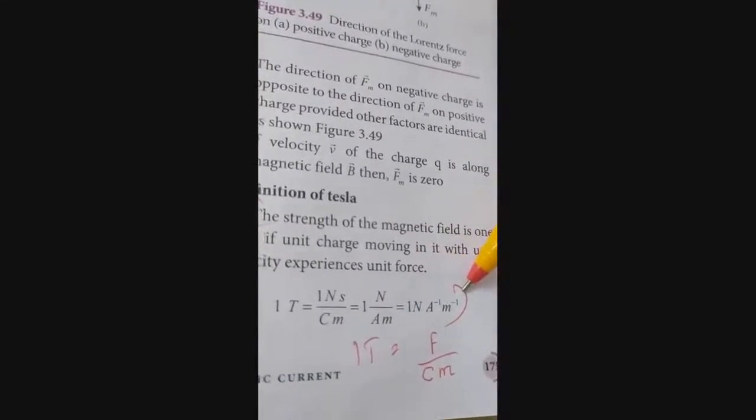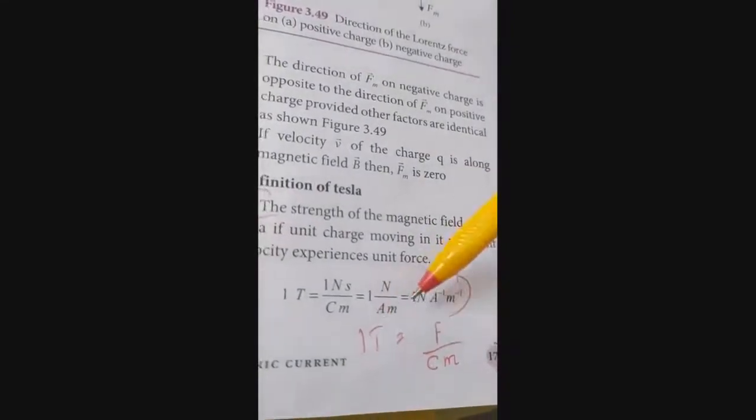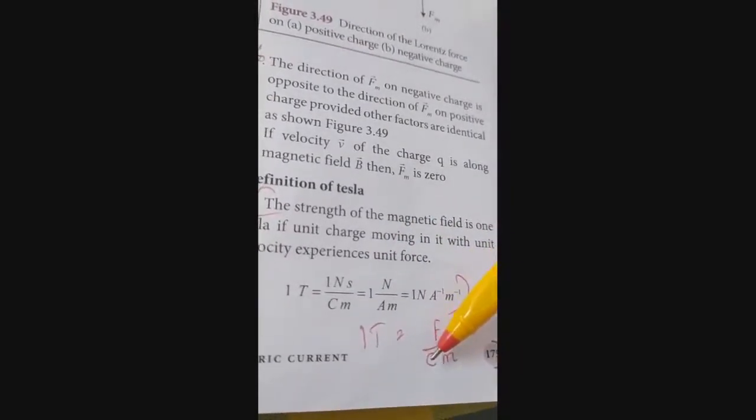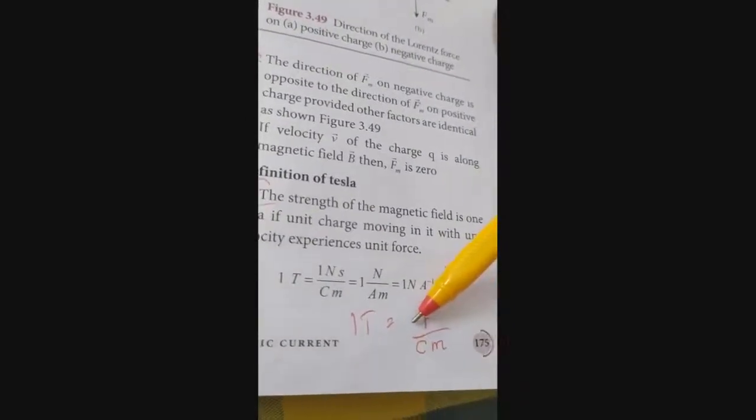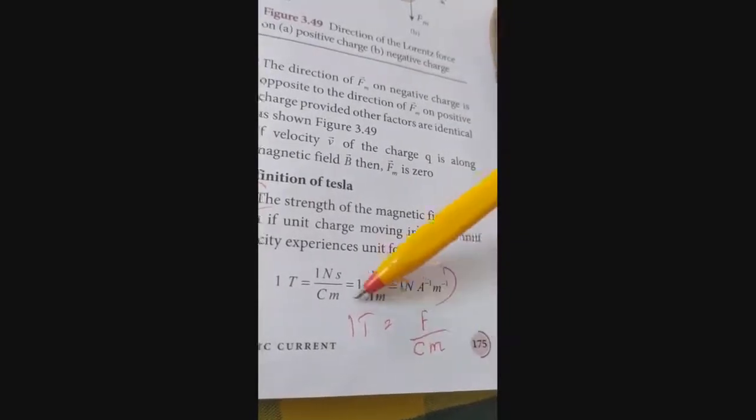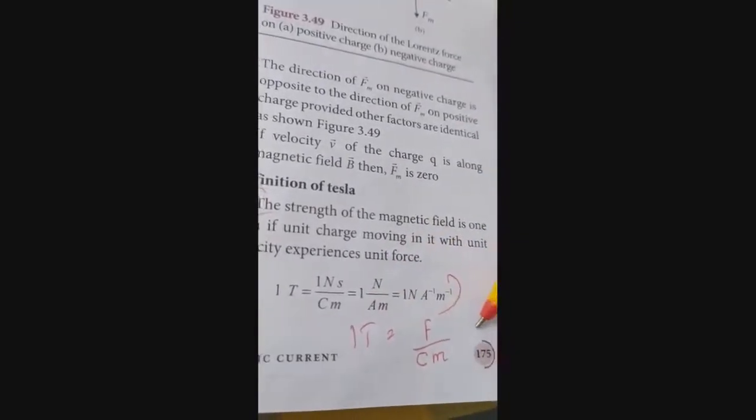This is another format, because 1 Tesla is force by C m, that is Newton by C m, where C represents the unit for charge and m represents the distance, that is velocity is m s^-1, that is substituted here.